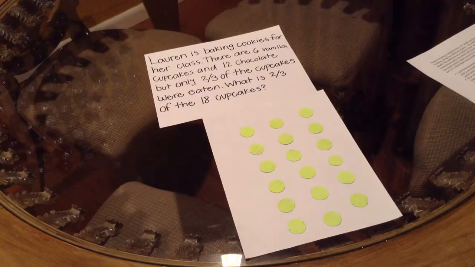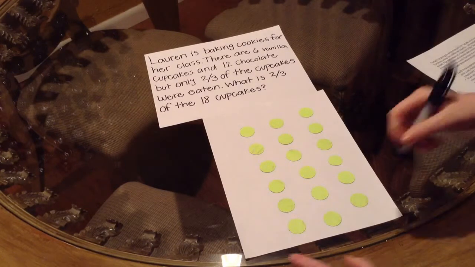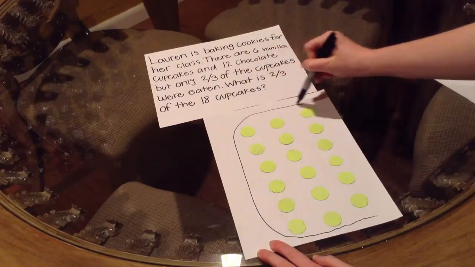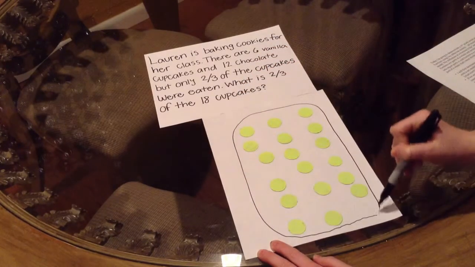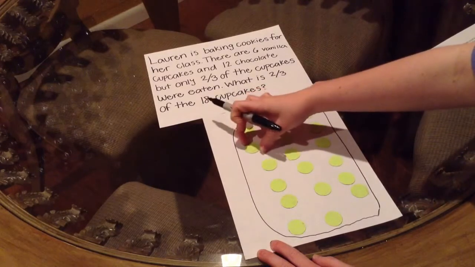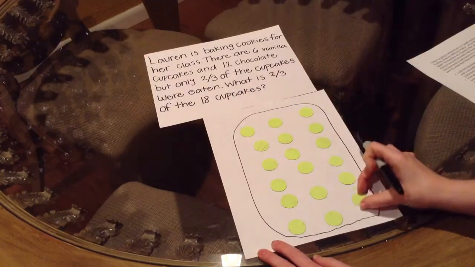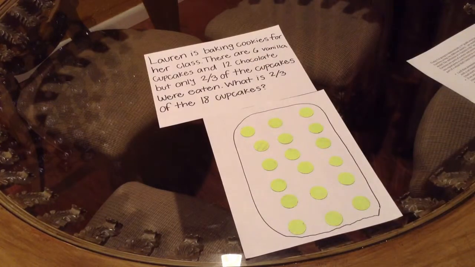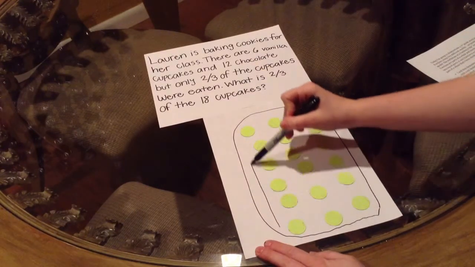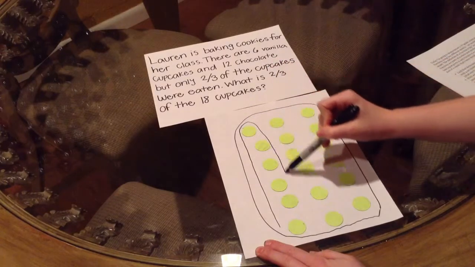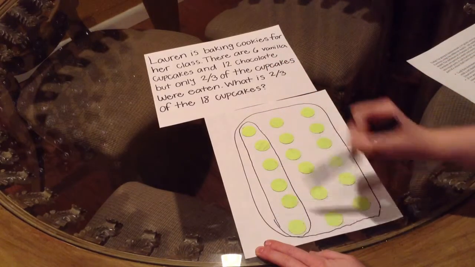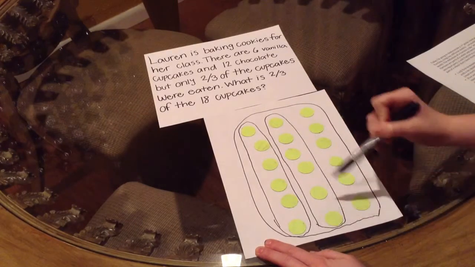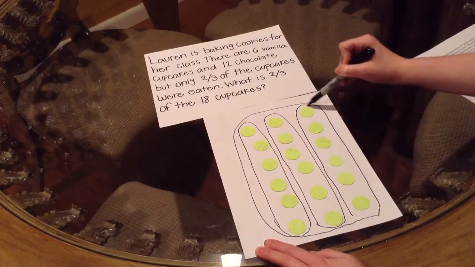I'm going to circle the entire thing to represent the whole, which is again 18. Oops, my counters moved around a little bit. Okay, so we have the whole, which is 18, and then we have our individual groups of 6 within the whole, making 3 groups.